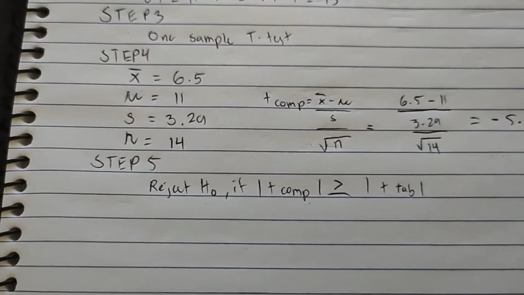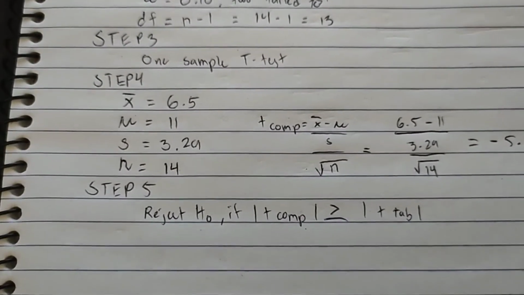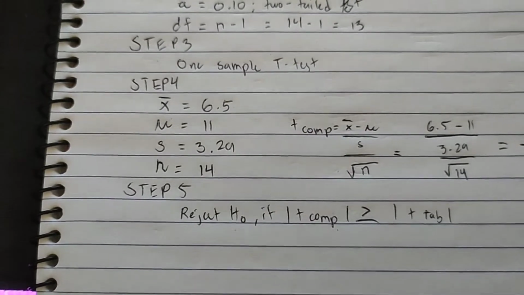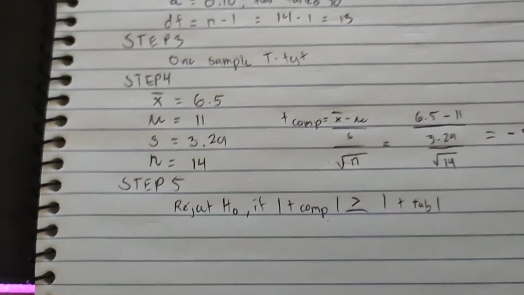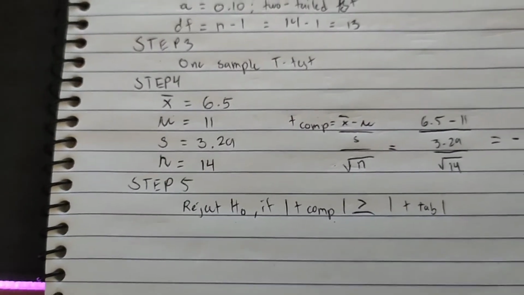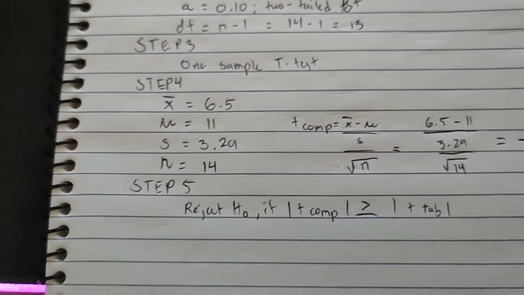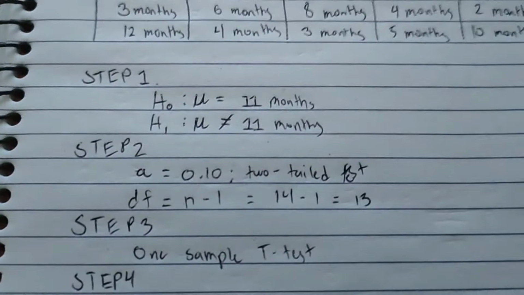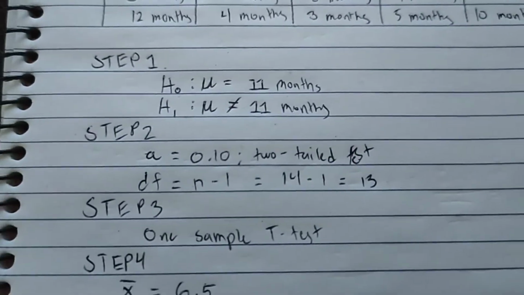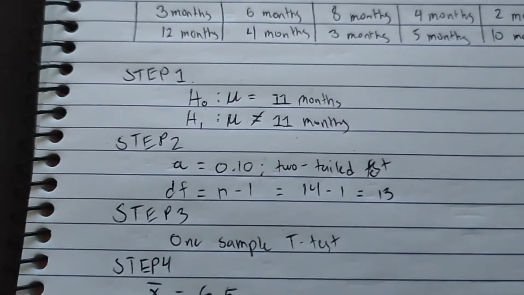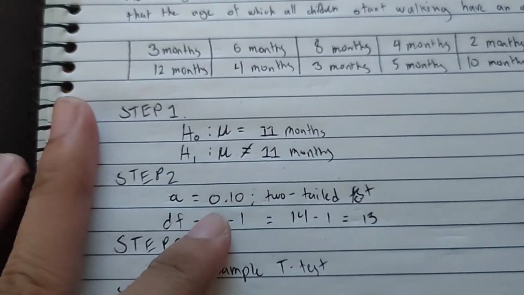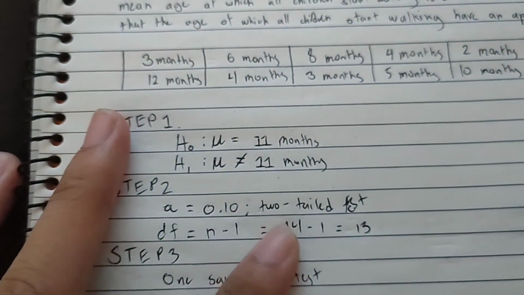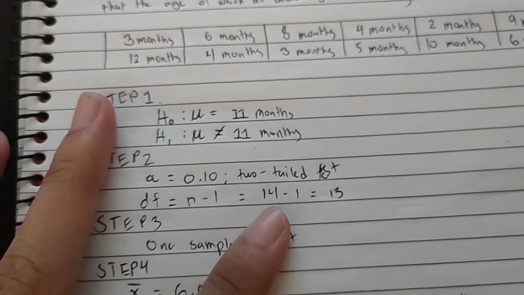Step 5, decision rule. We will reject the null hypothesis if the absolute value of t computed is greater than or equal to the absolute value of t tabular. Next, we're going to find the value of t tabular. To find the t tabular, going back to step 2, we have here 0.10, two-tailed test, and the degrees of freedom, which is 13.